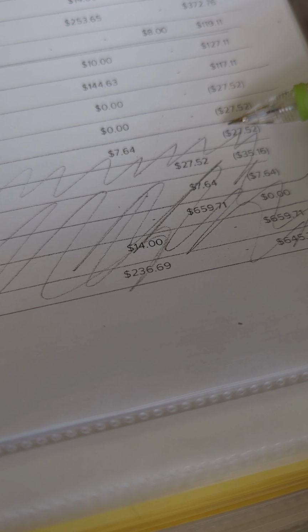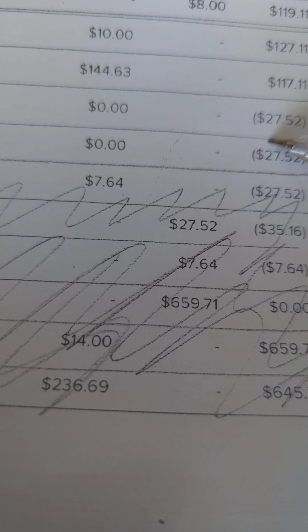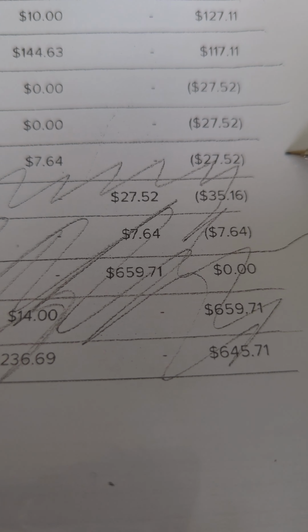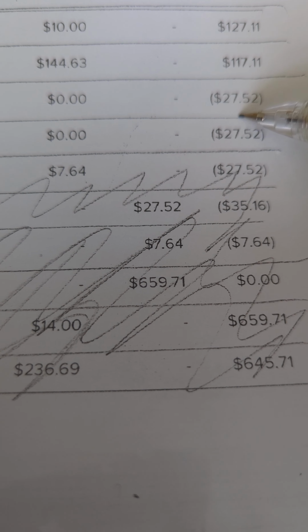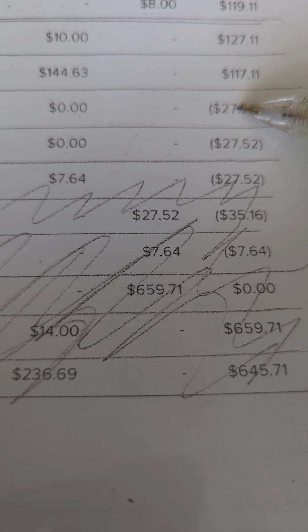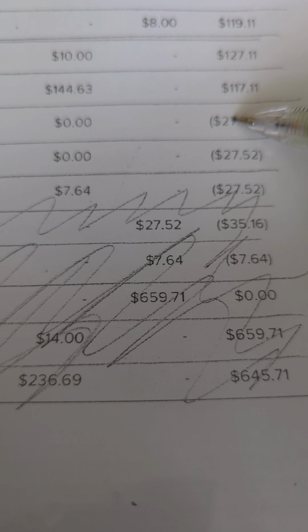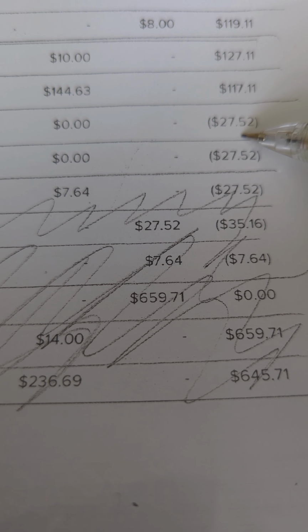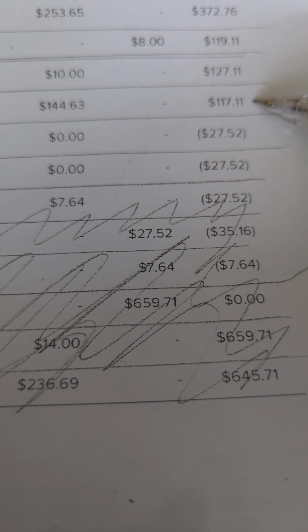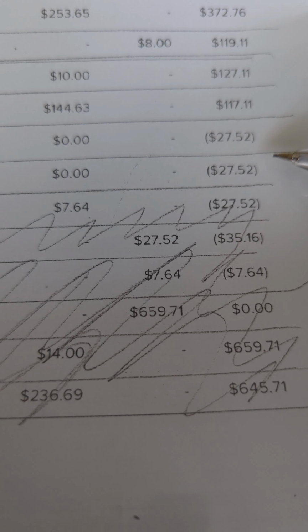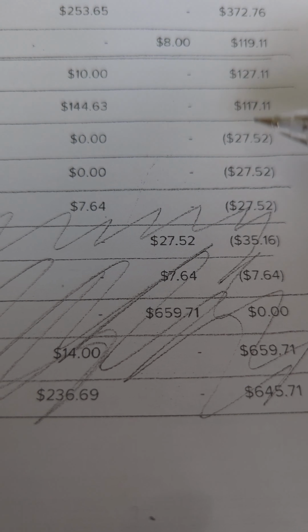So this is the amount that I made. This was my balance, and I ended up going into the negative. And so I didn't really get that money in my hand because it just went against my next order. So don't let that confuse you.